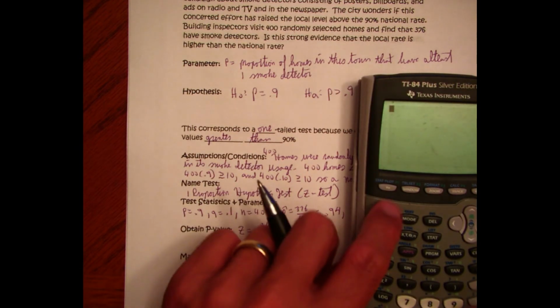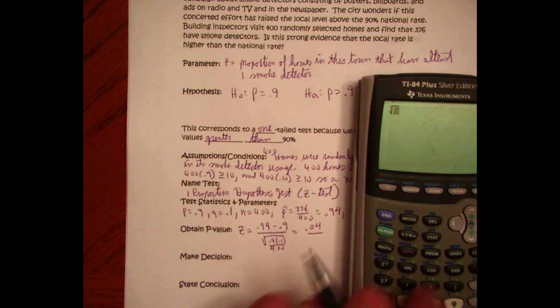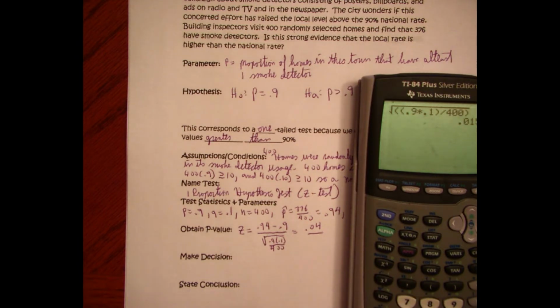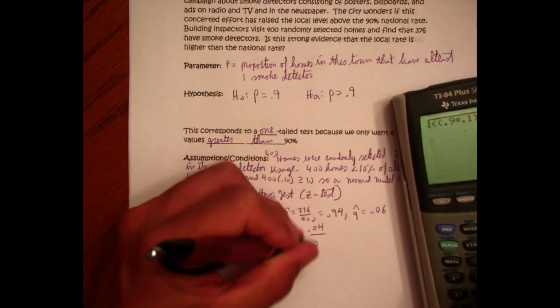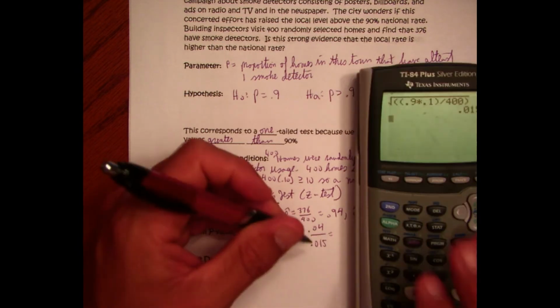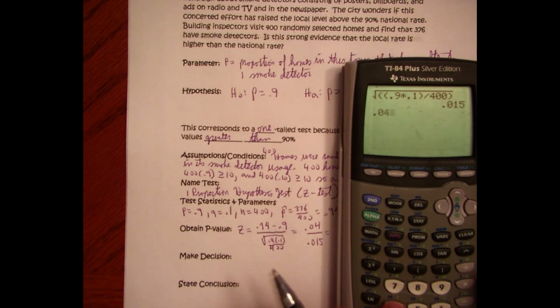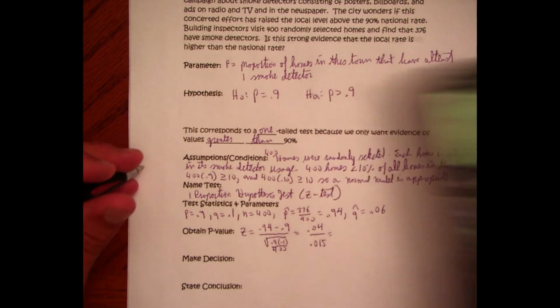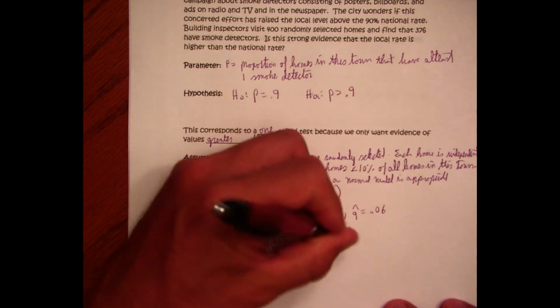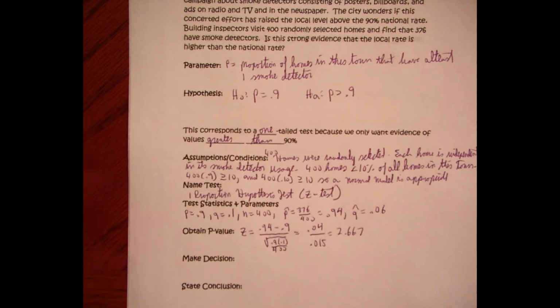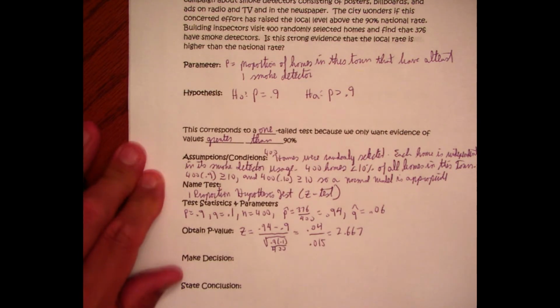And then we do the square root of 0.9 times 0.1 divided by 400, close parentheses, and that's 0.015. And 0.04 divided by 0.015 is 2.667, which is almost 3 standard deviations from the mean.